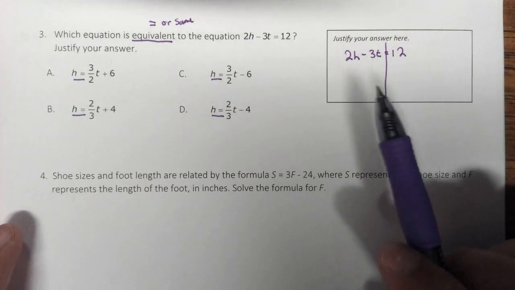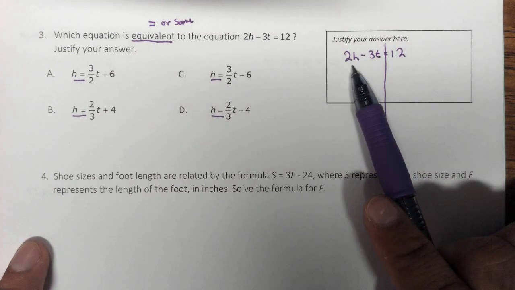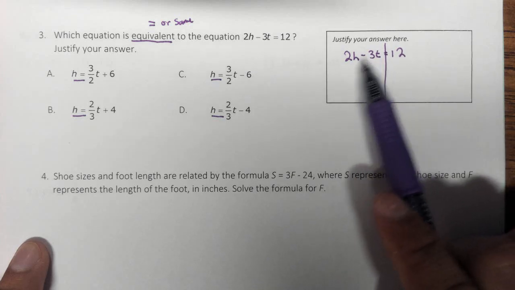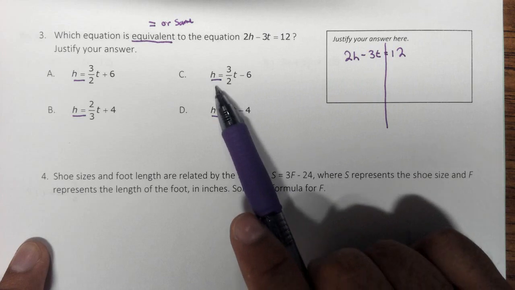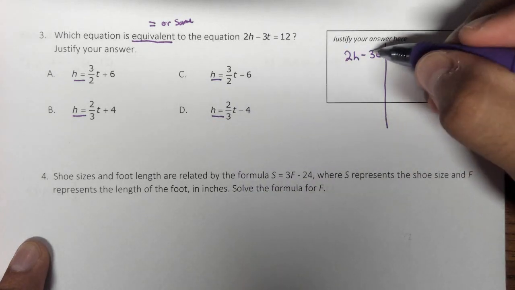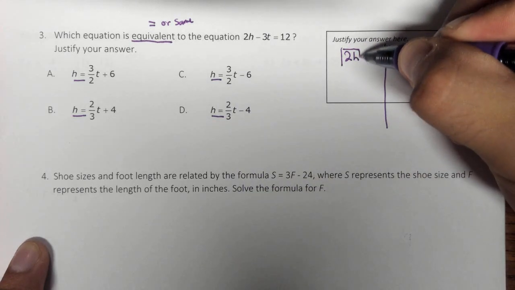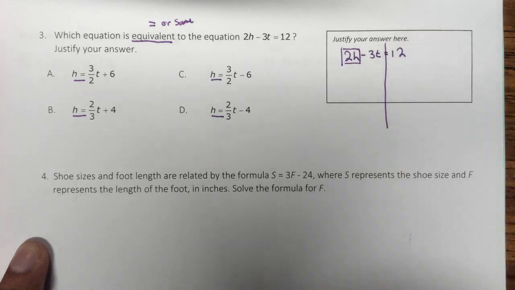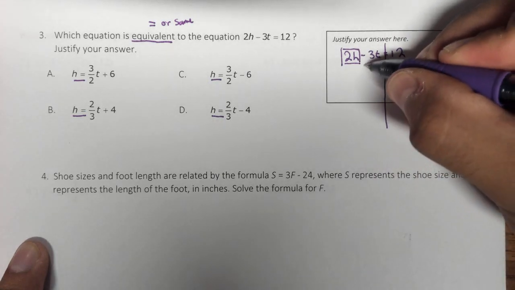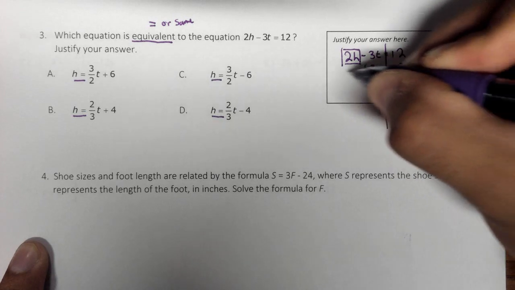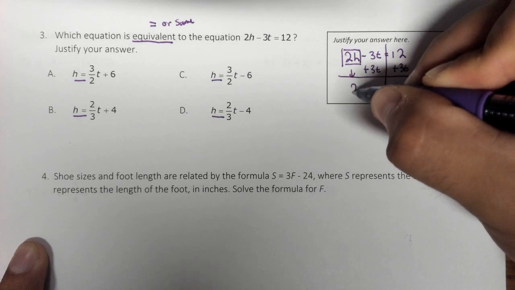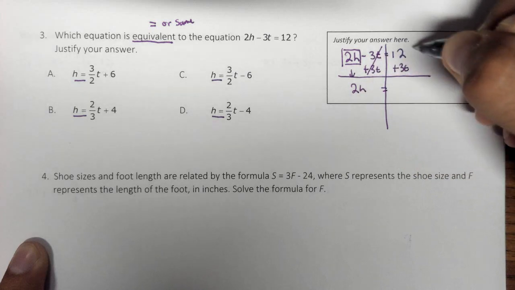Okay, so to get my h by itself, simple question that you want to ask yourself, out of the 2h and the 3t, which one do I need to stay on this side? The answer is 2h because I want the h by itself on the left side. So first question then answered is going to be I need to get rid of the negative 3t. I do that by doing the opposite sign, so plus 3t. 2h comes down, goes away.